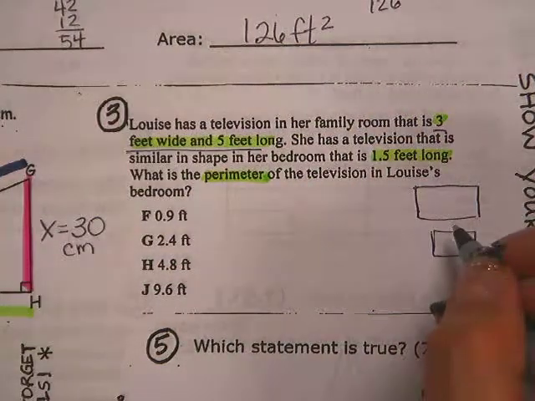Here's number 3 on the Similar Figures and Circles review, part 1. Louise has a television in her family room that is 3 feet wide and 5 feet long. She has a television that is similar in shape in her bedroom that is 1.5 feet long. So I'm going to highlight things that are important. What's the perimeter of the television in the room?